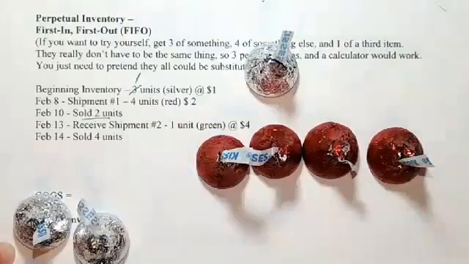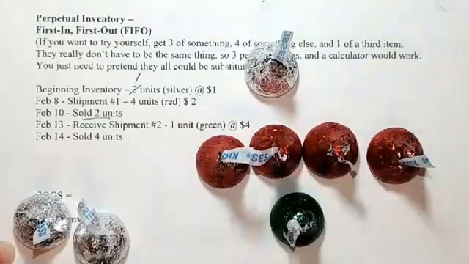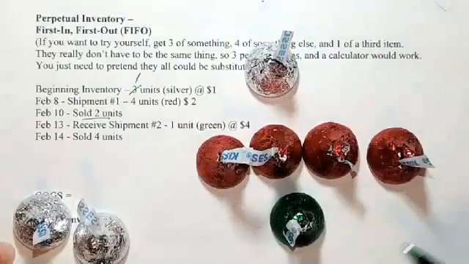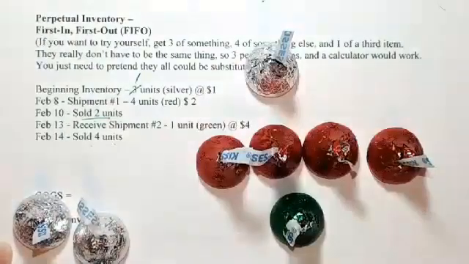We'll complicate life a little bit more. And then let's say I get another shipment, make those green ones. And this little green one's really expensive. You can tell I got Christmas candy on sale. That one's $4. The prices of chocolate just went sky high. Now the question is, I sell 4 units. Which 4 units of this bunch sitting in front of me did I sell?